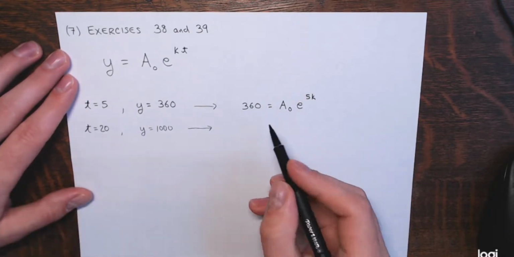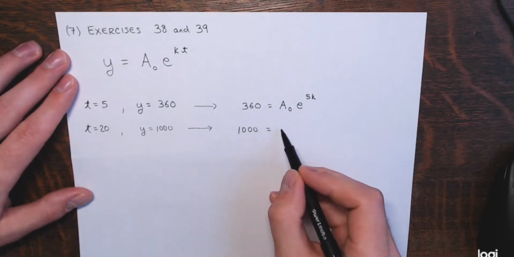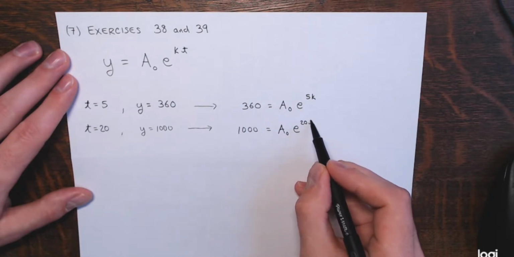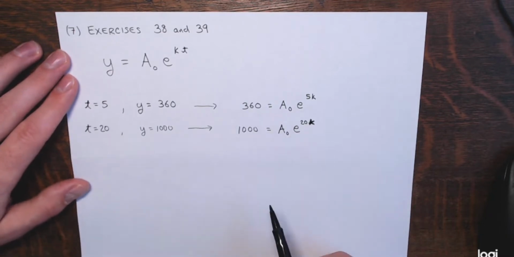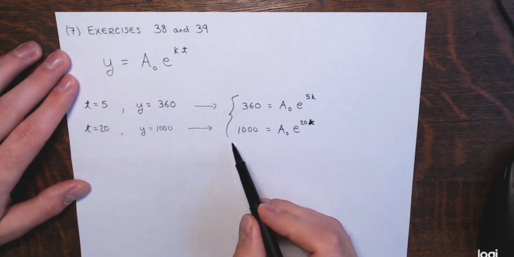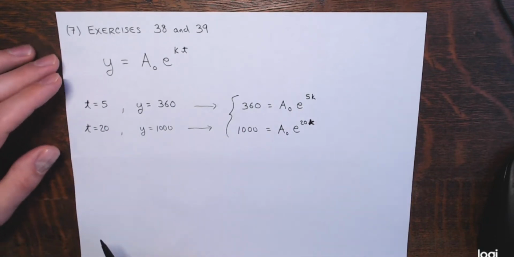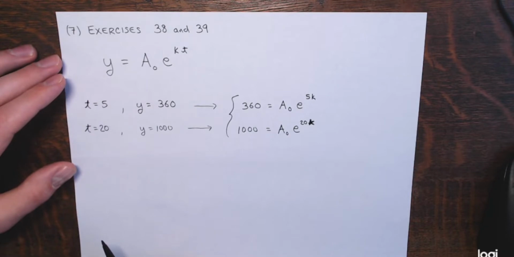And then 1,000 for y equals a sub 0 times e to the 20k. Sorry, that's a k. Now I'm looking at this system of equations, and we're going to solve this for a0 and k as well. Honestly, I think solving for k would be easier here.